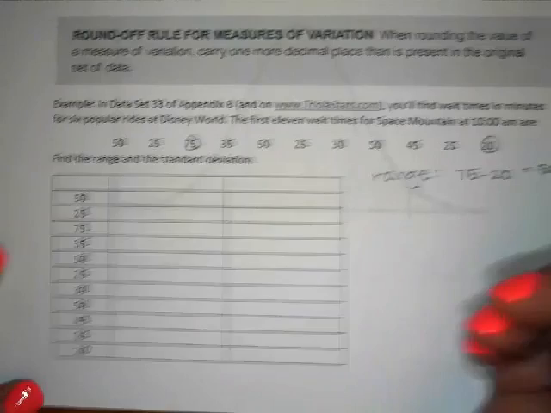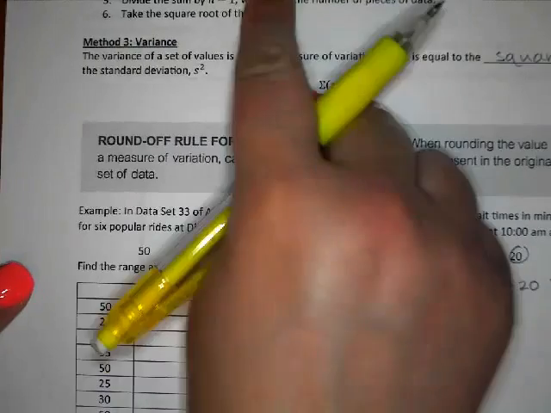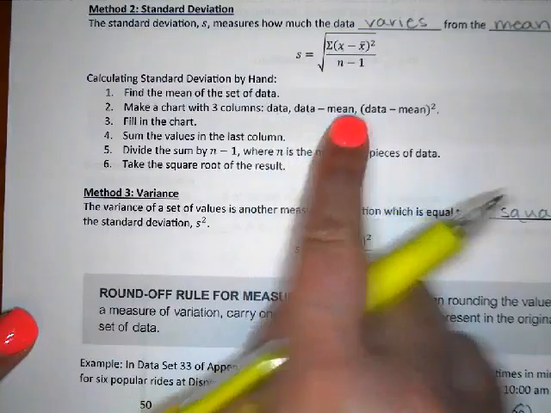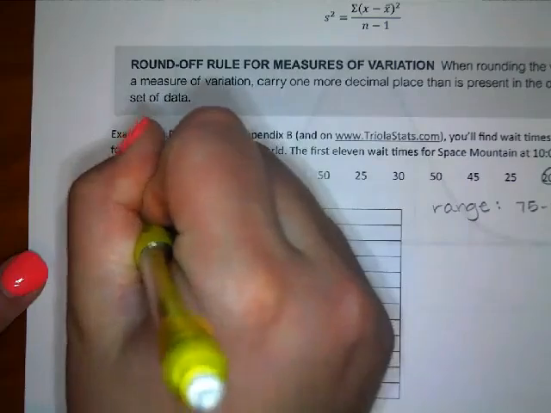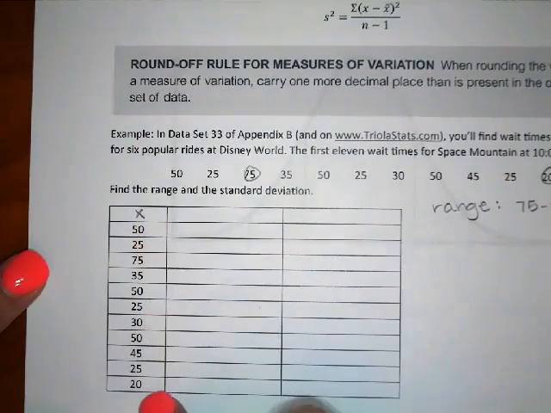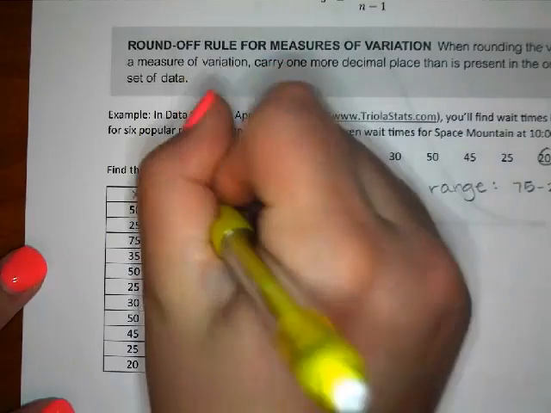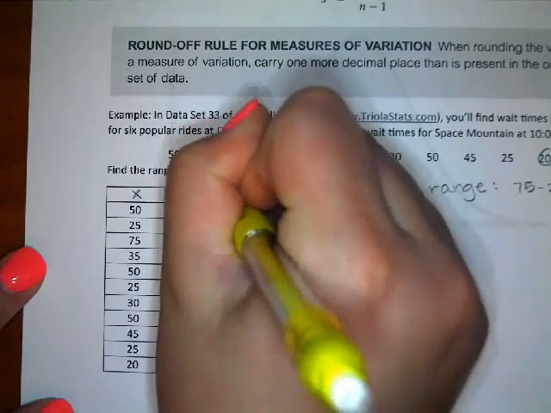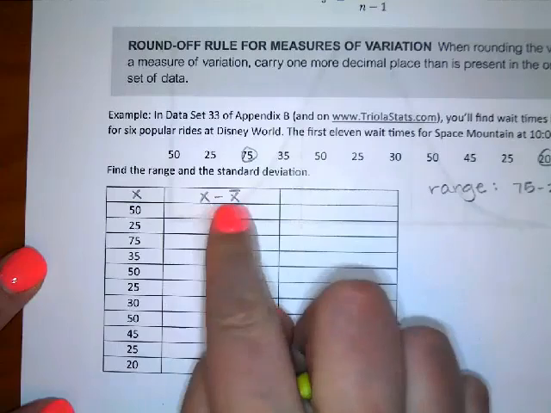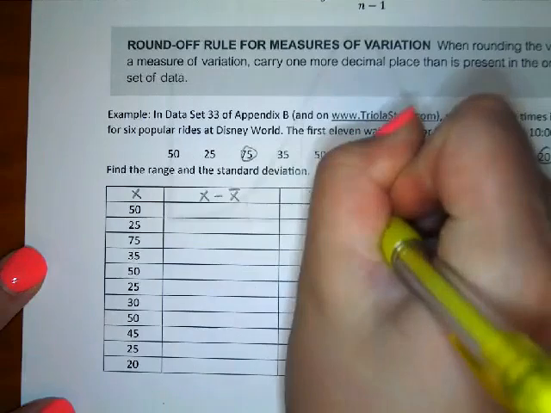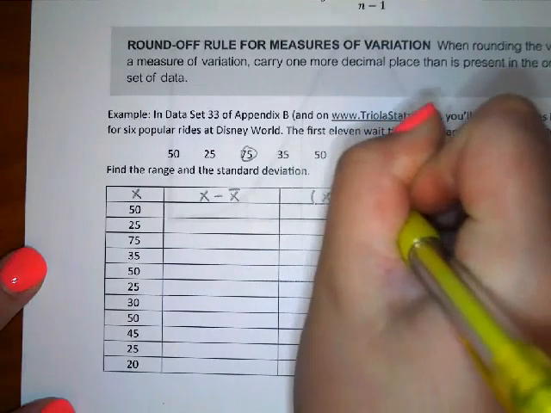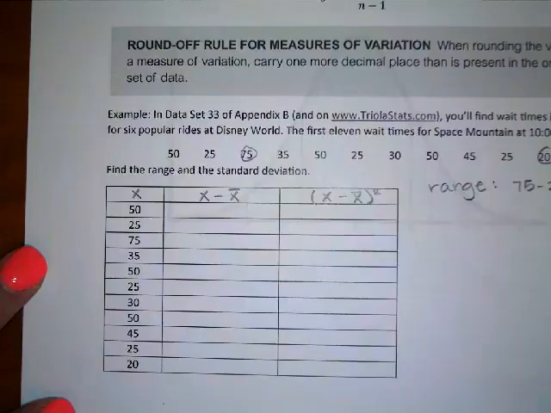So for our three columns, we have data, data minus mean, and data minus mean squared. Data is just x. You can see that I've already filled that in for you. Next, we'll do x minus x bar, that's data minus the mean. And then we'll do x minus x bar squared, data minus the mean squared.